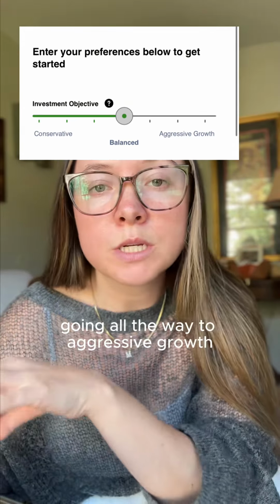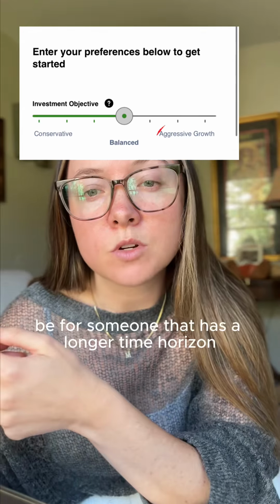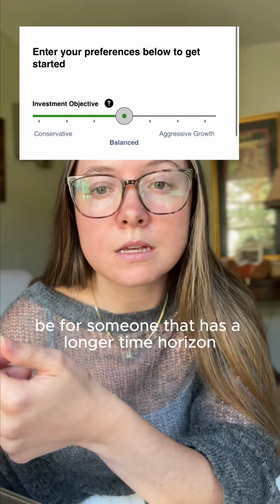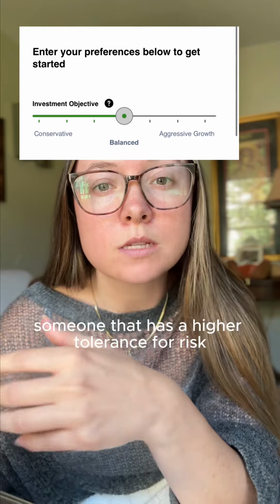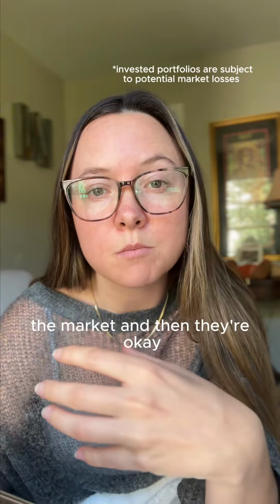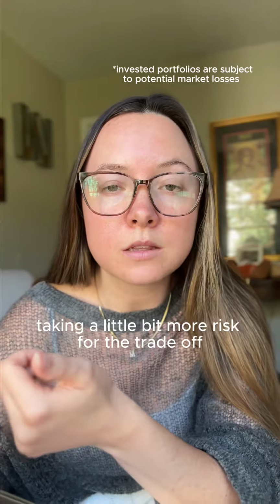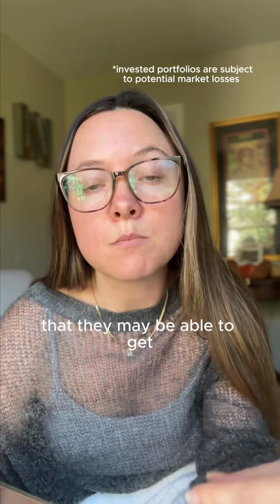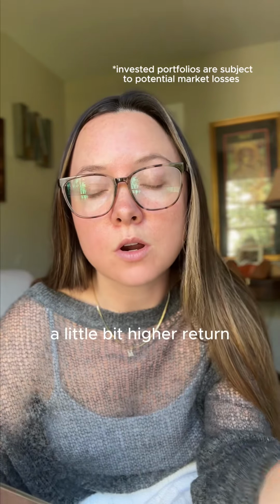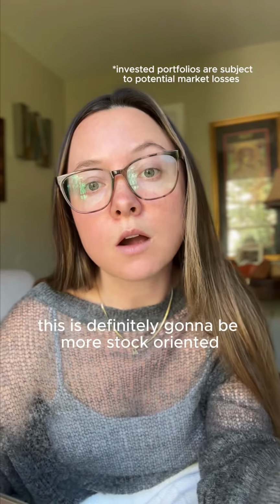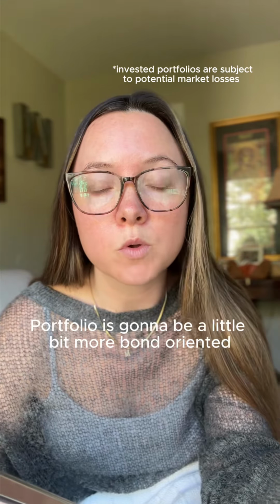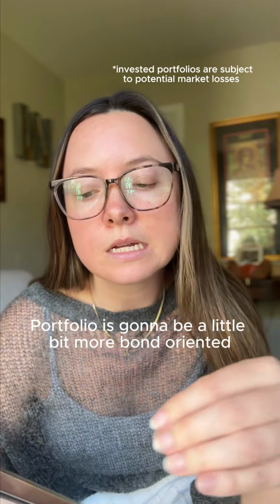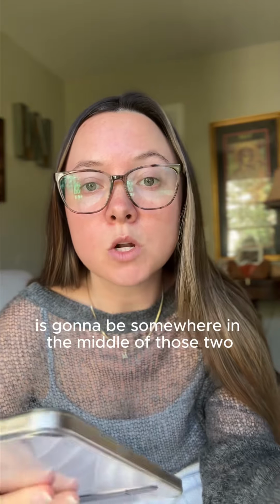market. Going all the way to aggressive growth, this is typically going to be for someone that has a longer time horizon, someone that has a higher tolerance for risk, so they can handle more of the ups and downs in the market, and then they're okay taking a little bit more risk for the trade-off that they may be able to get a little bit higher return. This is definitely going to be more stock oriented, while conservative portfolio is going to be a little bit more bond oriented, and then balance is going to be somewhere in the middle of those two.